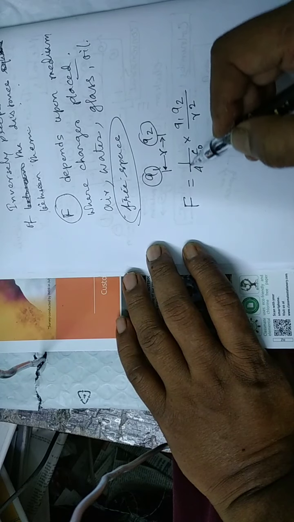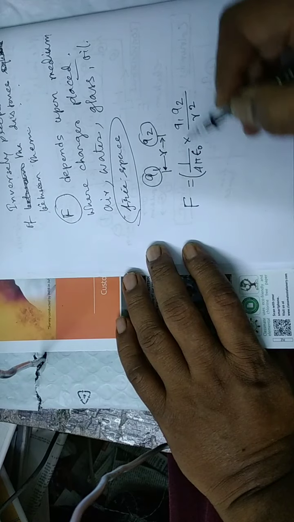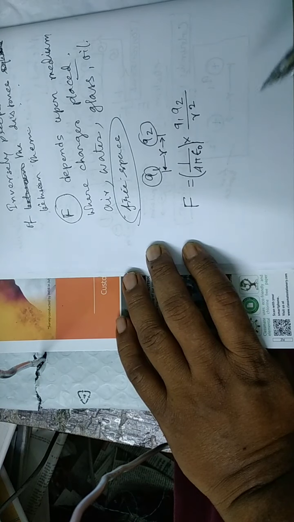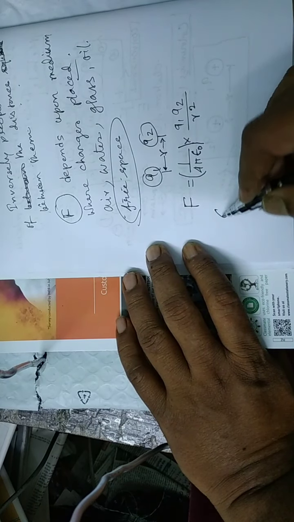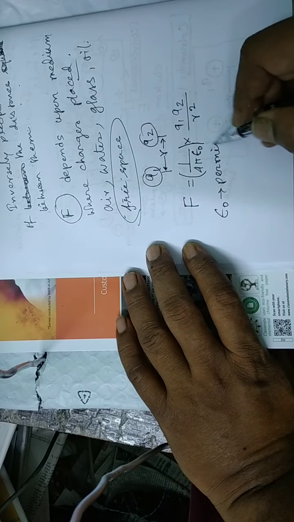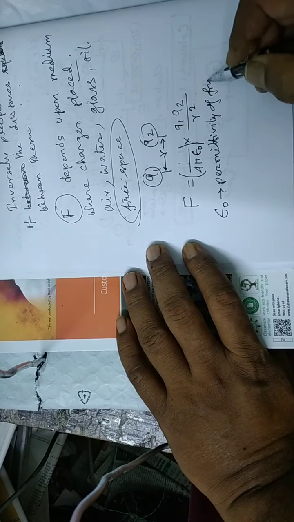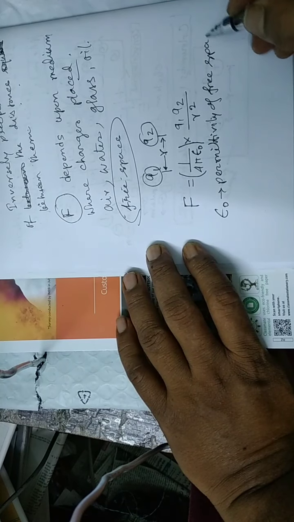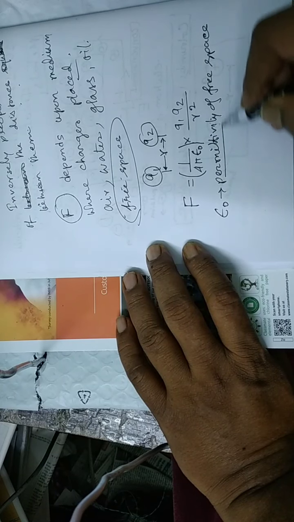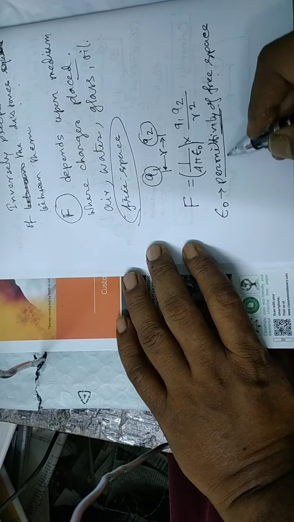Here epsilon naught is known as the permittivity of free space.